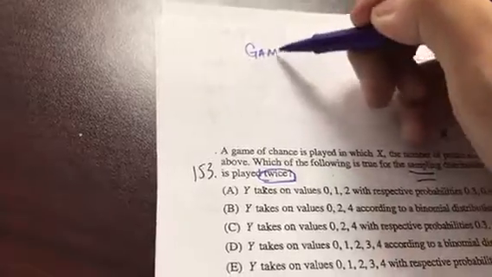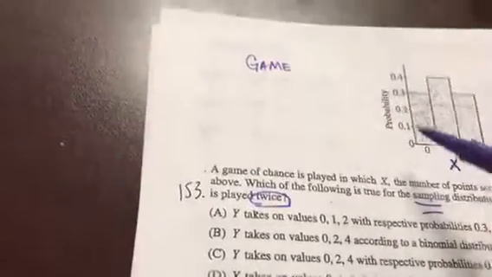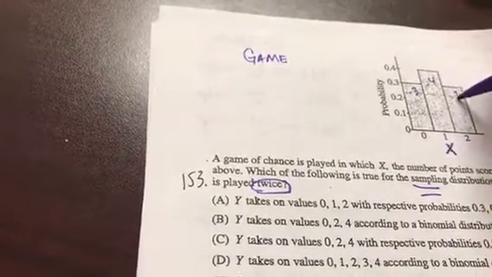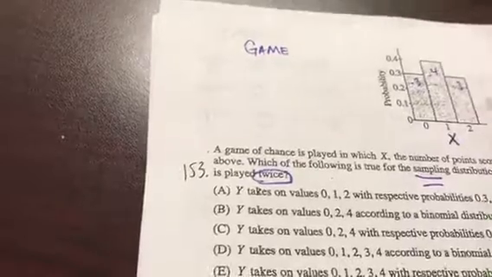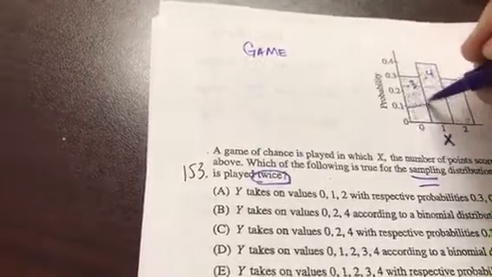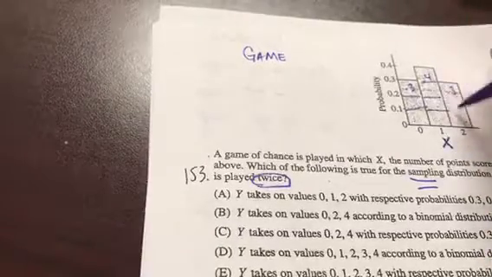So one example I think that may make sense is that this is a game. And since it looks like the probability of this is 0.3, 0.4, and 0.3, I'm going to think of these as actual blocks.